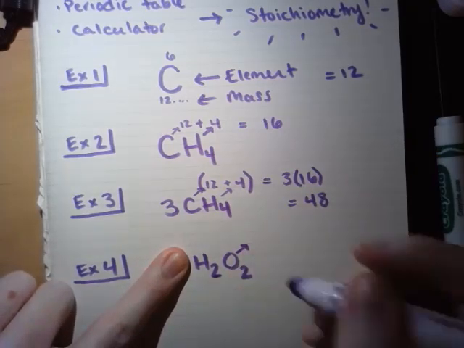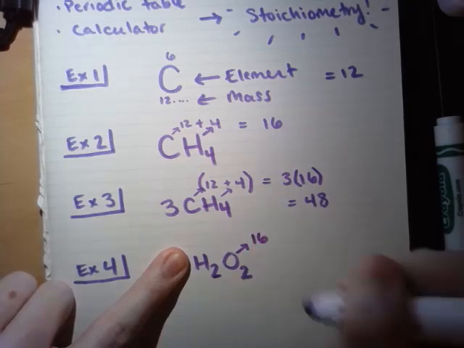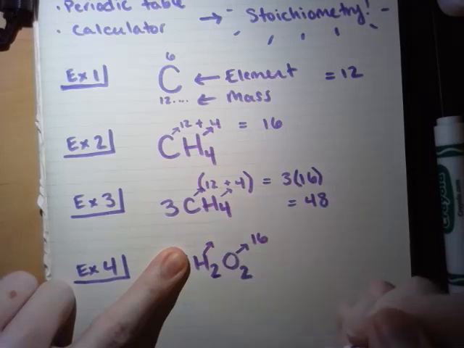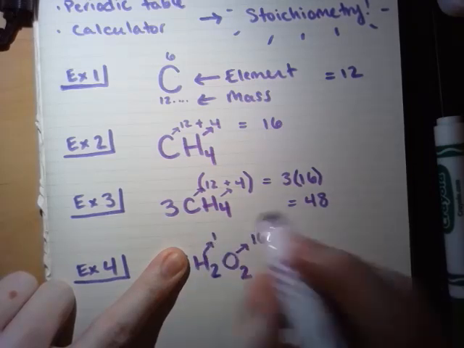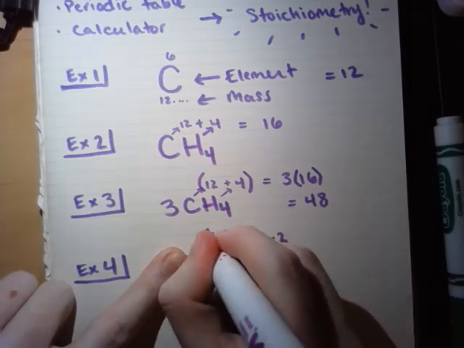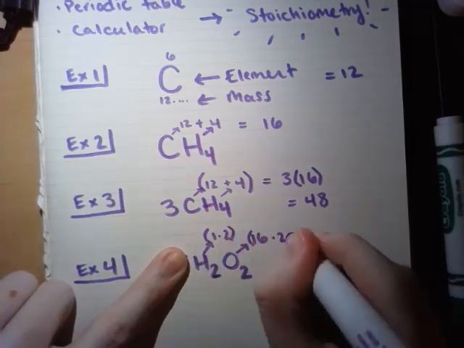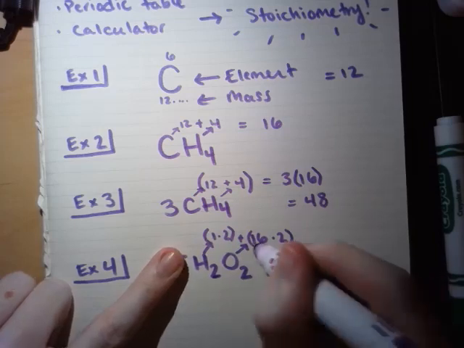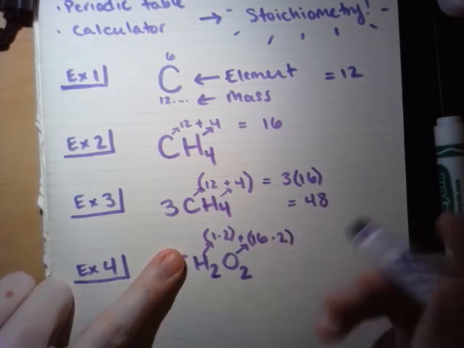If we look up oxygen, the mass is 16 on the periodic table. If we look up hydrogen, it's 1. We're going to multiply each of these by 2 and then add them together. So we have 1 times 2 is 2, plus 16 times 2.